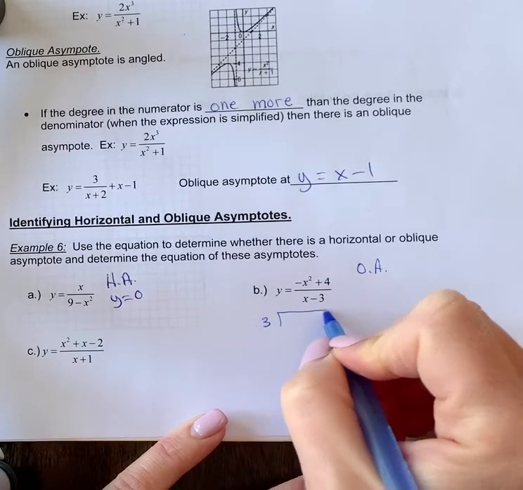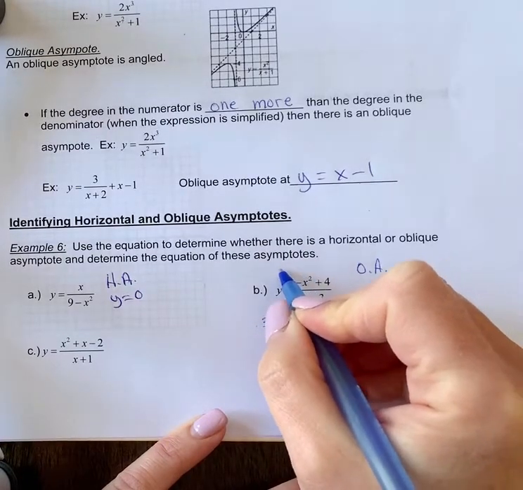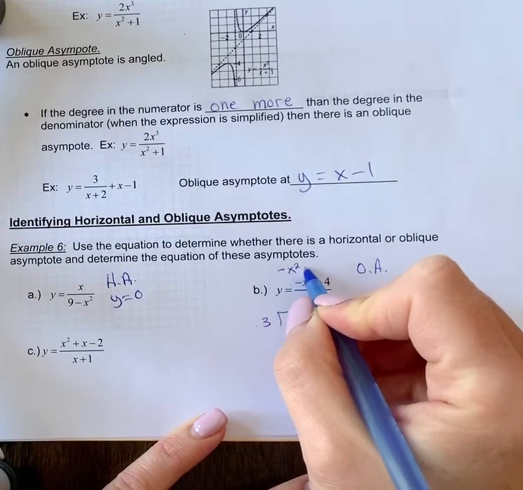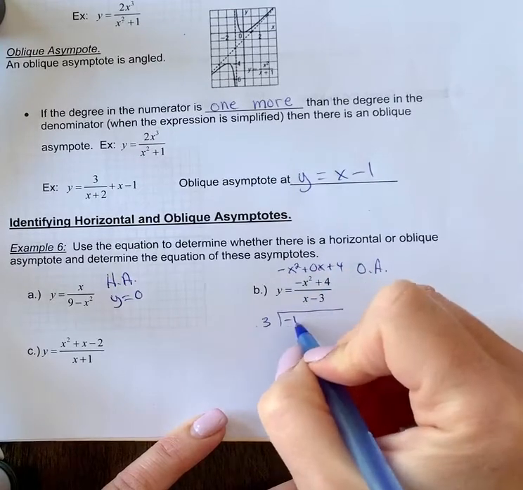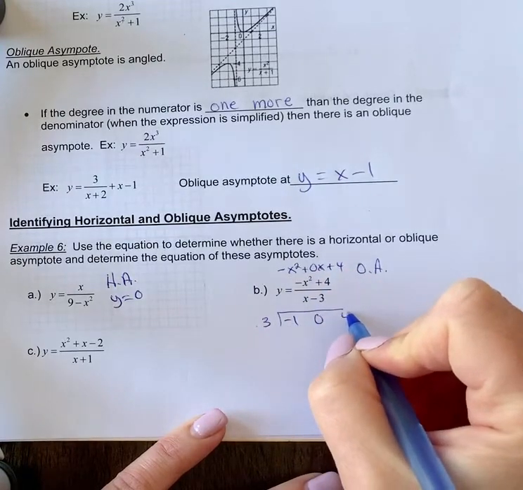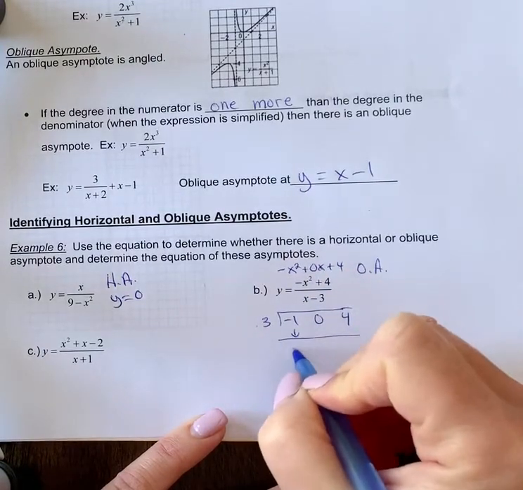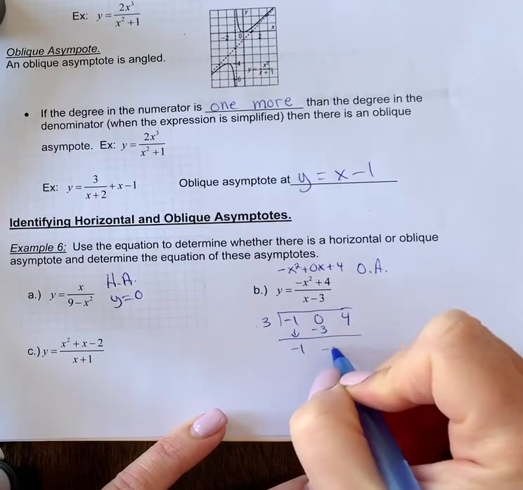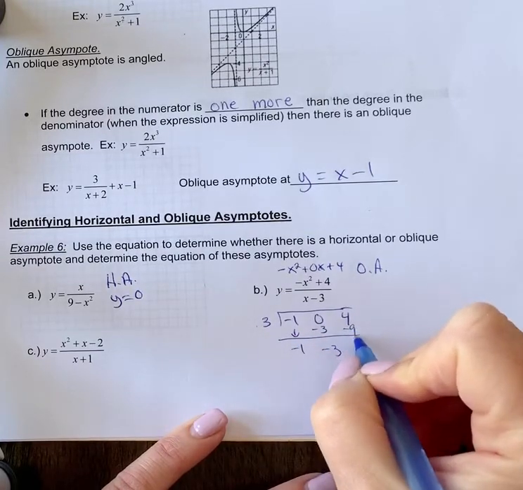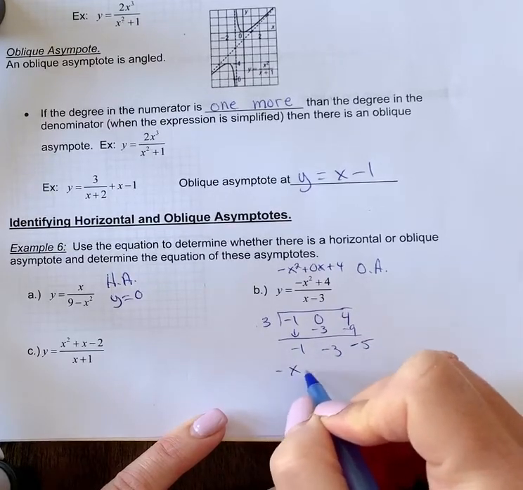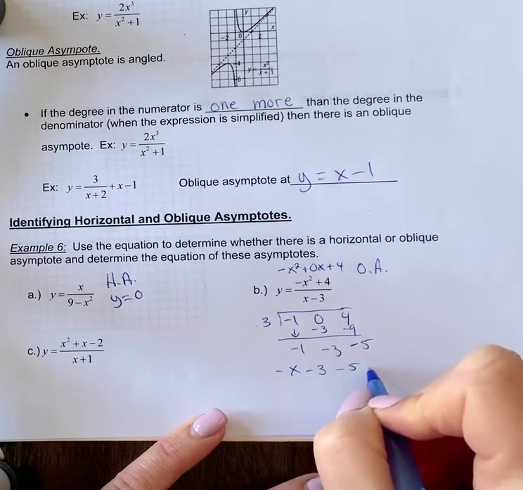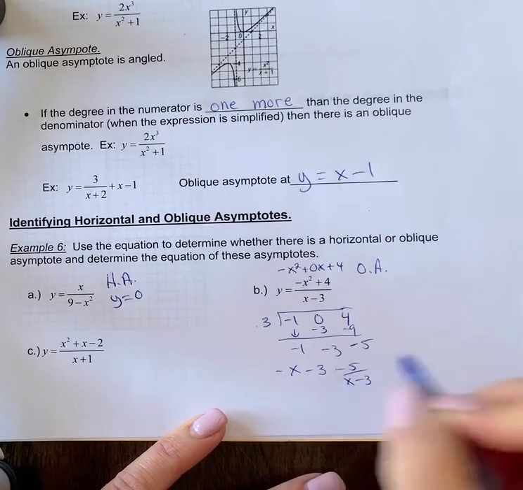So we're going to have 3. Remember, we need a 0 here. In fact, I can rewrite this as negative x squared plus 0x plus 4. So you can see that that is that coefficient. Negative 1, 0, and 4. Bring down the negative 1, multiply, add, multiply, add. So this would be a negative x minus a 3 minus 5 over x minus 3.